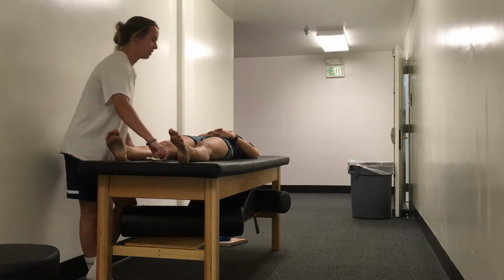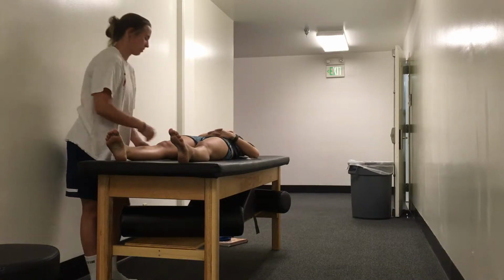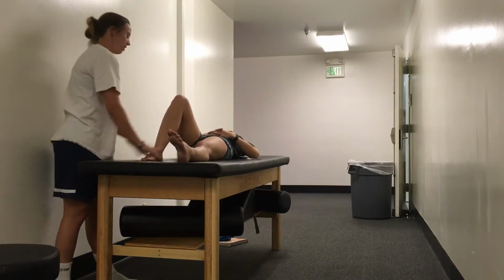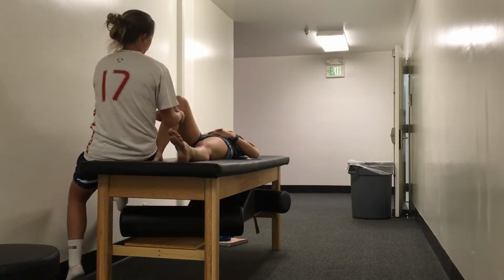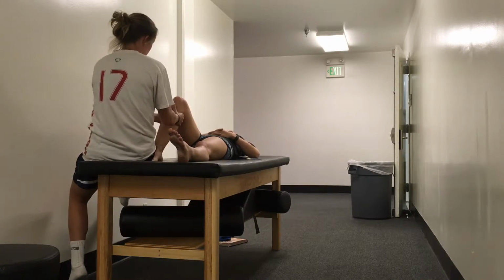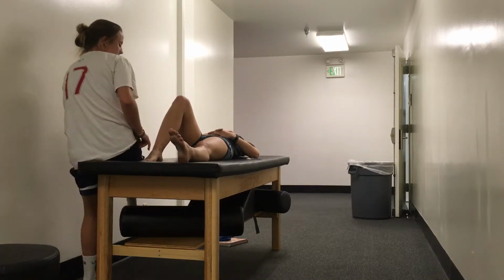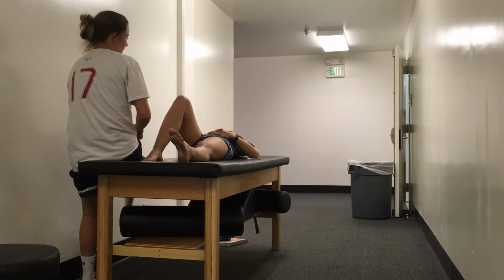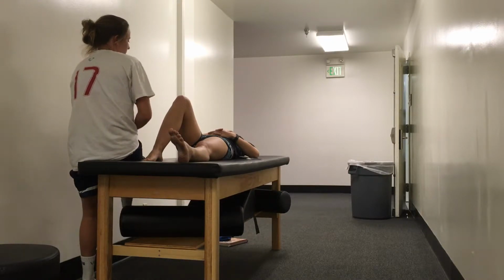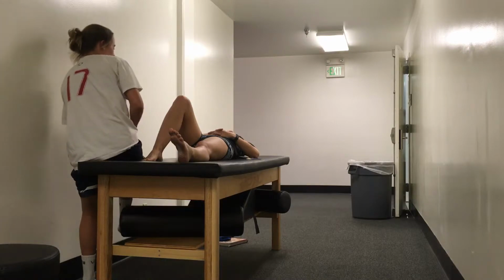Next we're going to do PCL. So we're going to go back up, same position as the anterior drawer, but this time instead of pulling anteriorly, you're going to push the tibia posterior. Test both knees looking for laxity. Increased laxity would be a positive sign for a posterior cruciate ligament sprain.